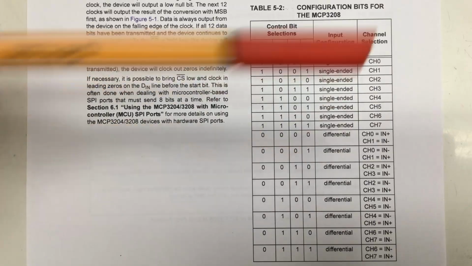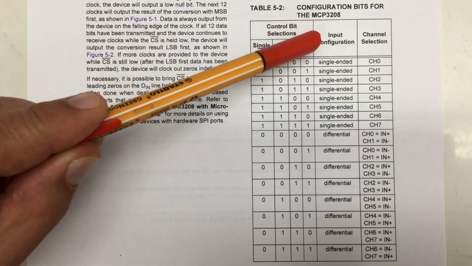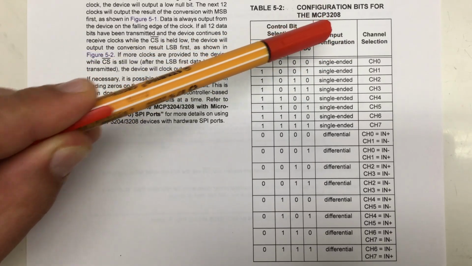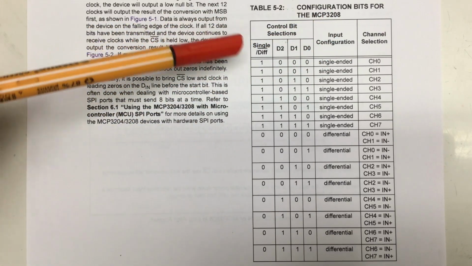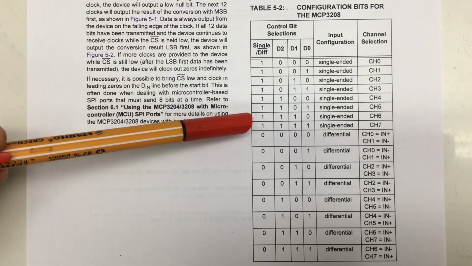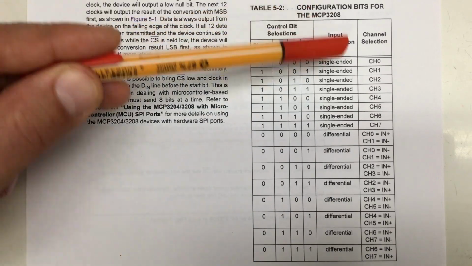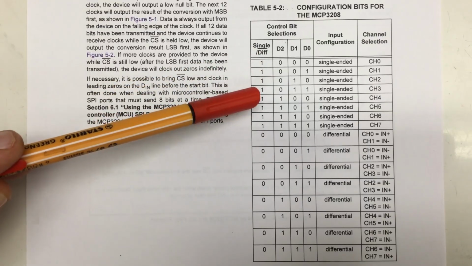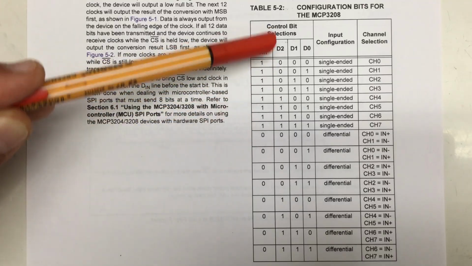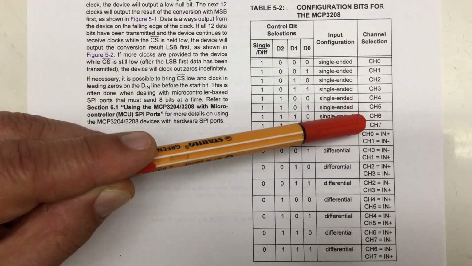Enjoy! Let's start with the configuration bits of the largest models, the MCP3208, respectively 3008, with 8 input pins. The first bit determines if you take a single-ended or a pseudo-differential measurement. 1 is for single-ended, 0 is for pseudo-differential. The next 3 bits determine which inputs you are using, and for single-ended measurements, these 3 bits are just a 3-bit binary number identifying the channel between 0 and 7.